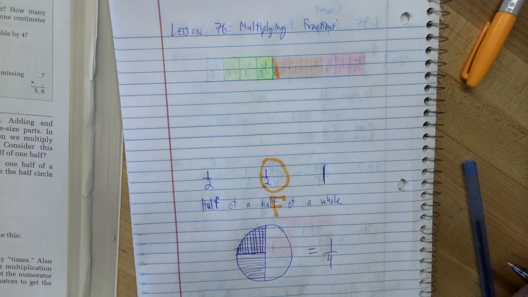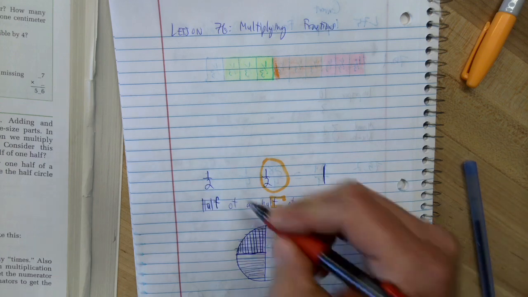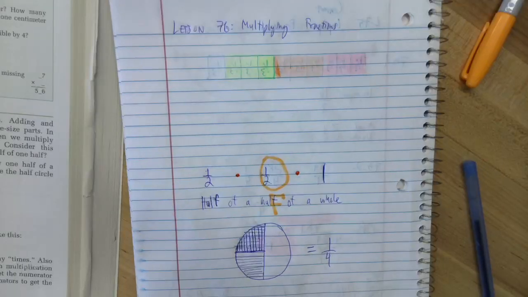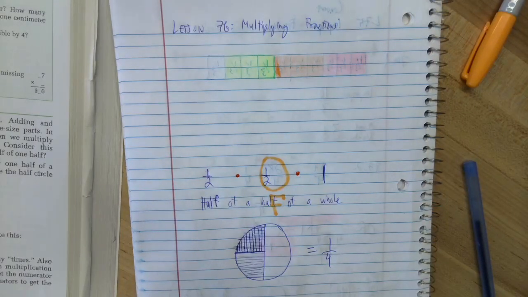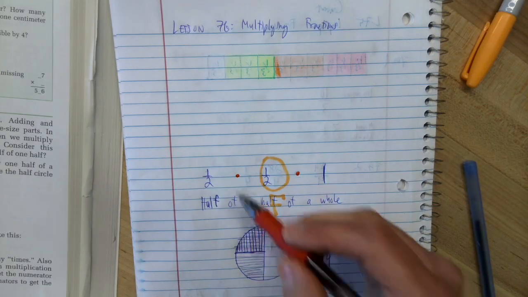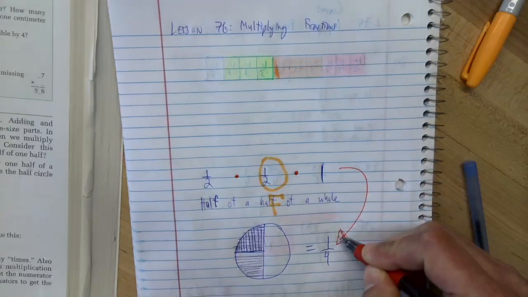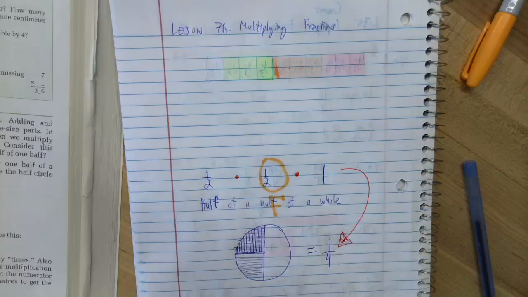Would anybody else agree with the fact that, hey, we're multiplying? Yep. All right, so I'm going to put a dot here. If you want to put the X, that's okay, but like I said, we need to try and phase that out. So, half times a half times 1. And he said, well, that ends up being 1/4. Because the rule is what?